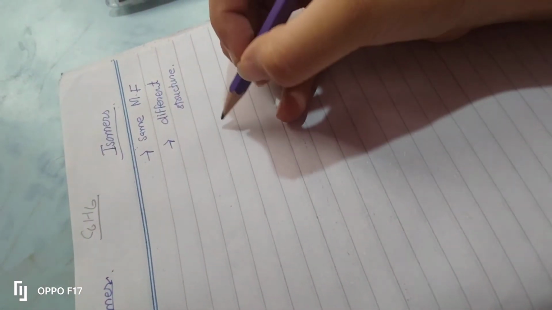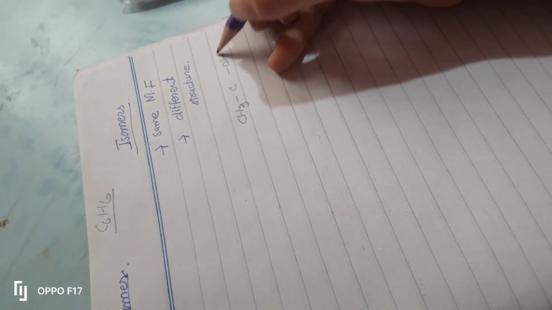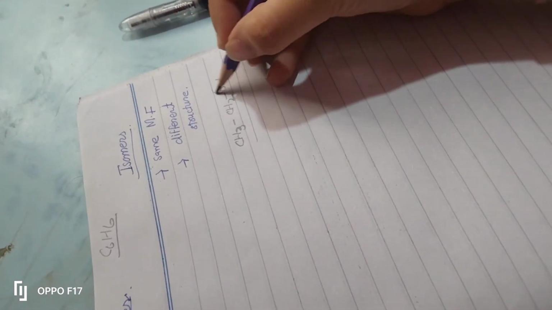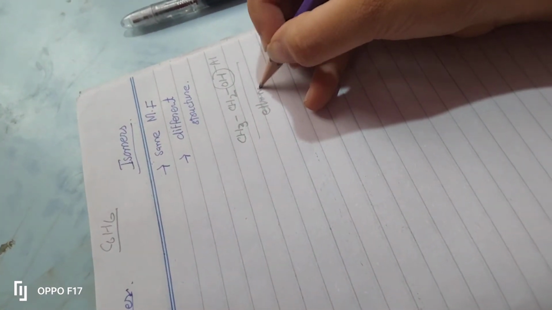For example, CH3CH2OH. This is ethyl alcohol. OH is present, which means it is an alcohol. We can also call it ethanol.